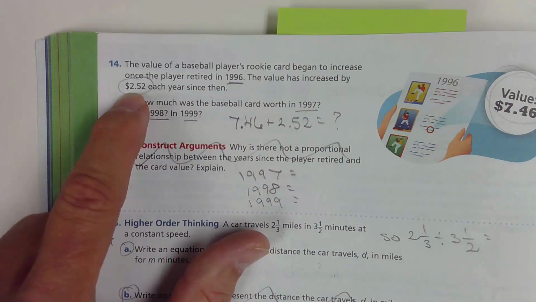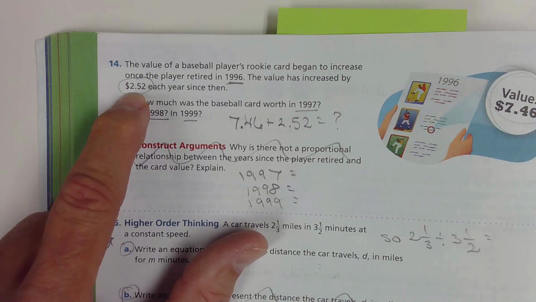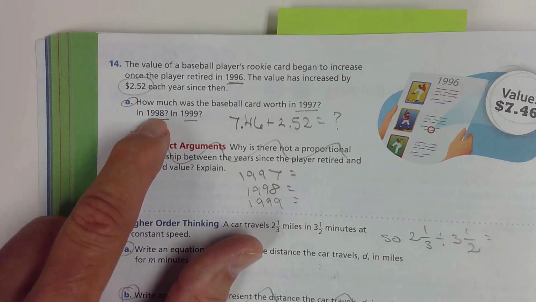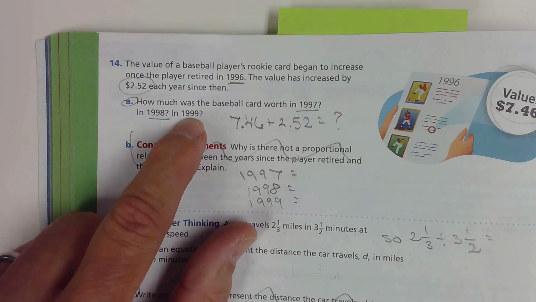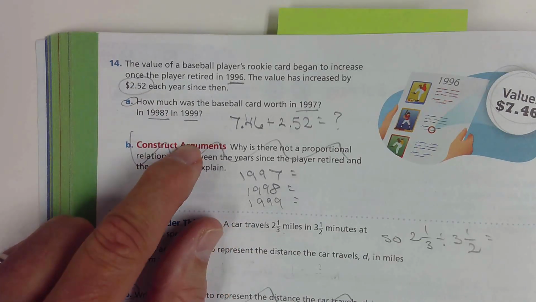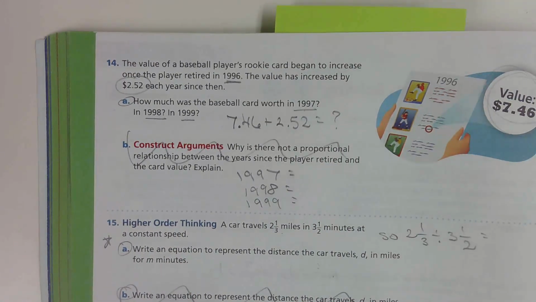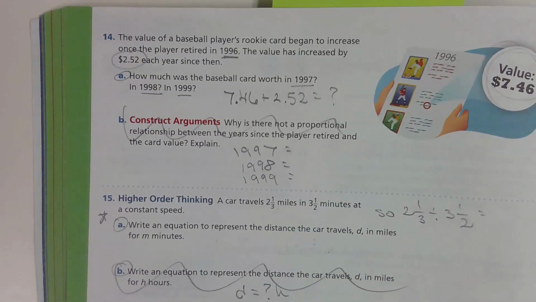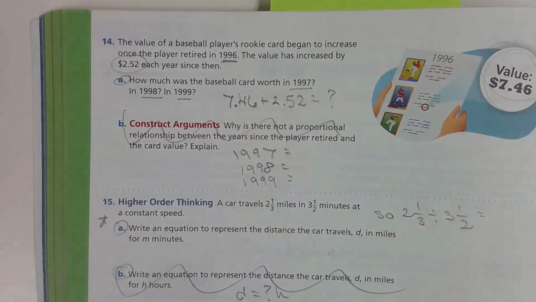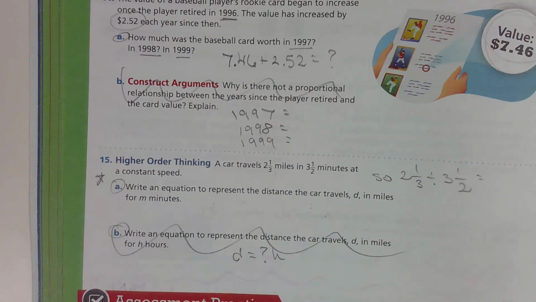So it's worth $2.52 more. And then 1998, well, that's 2 years later, so it's going to be 2 times that. 1999, 3 times that. Okay. Yeah. So I'll let you guys answer that question. So you're going to answer it for all 3 years. Scratch out B, I'm not worried about it.